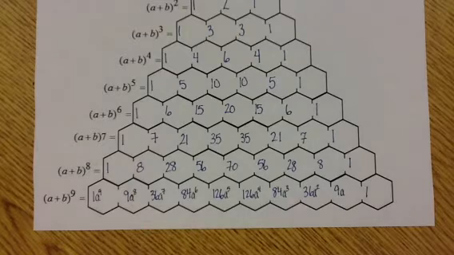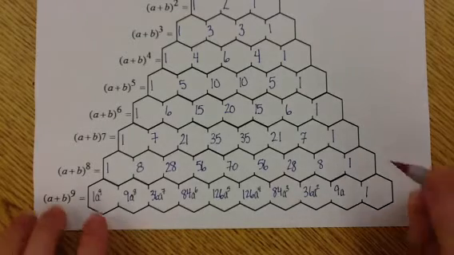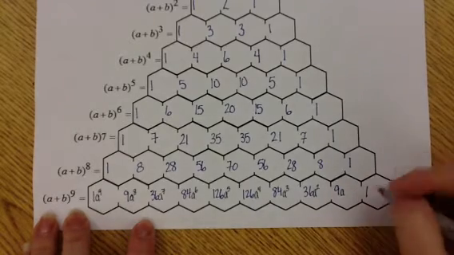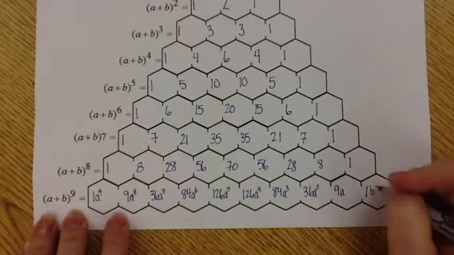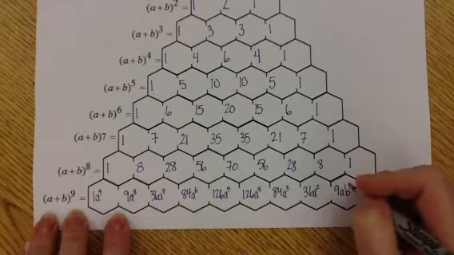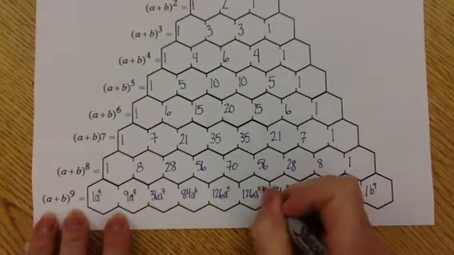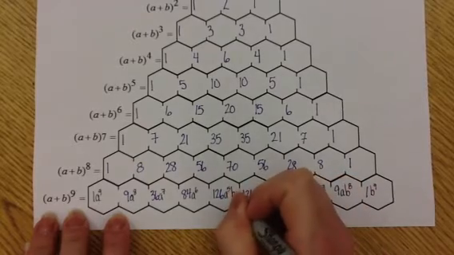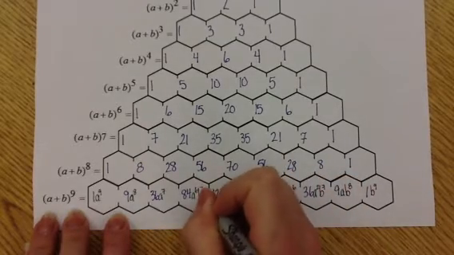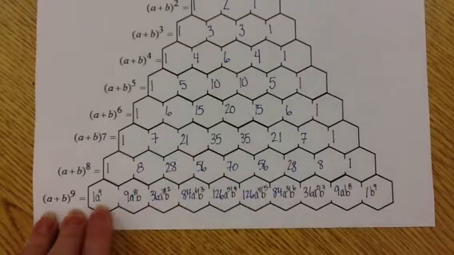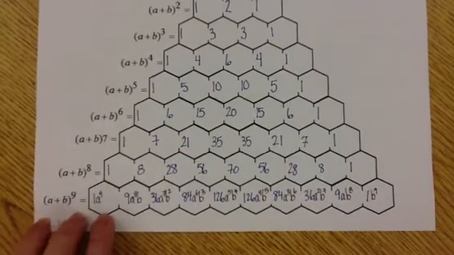And then I'll fill in the b's, and the way that I like to do this is by starting at the right hand end with b to the 9th, b to the 8, b to the 7, b to the 6, b to the 5th, b to the 4th, b cubed, b squared, b, and then that first term doesn't have a b.